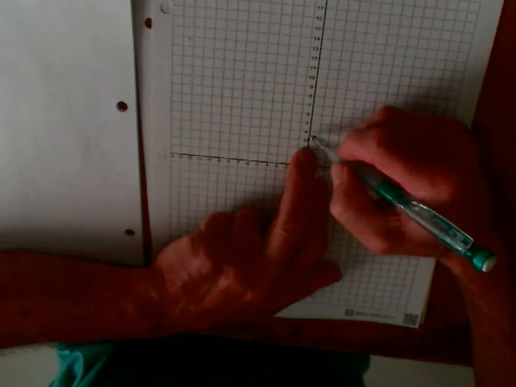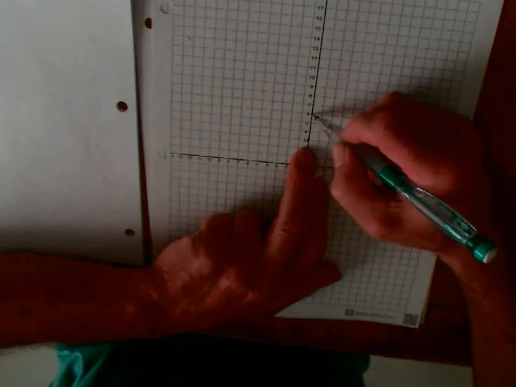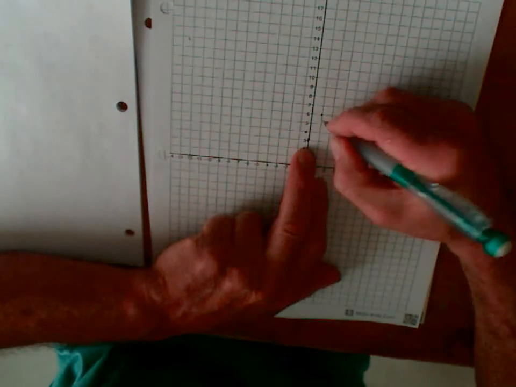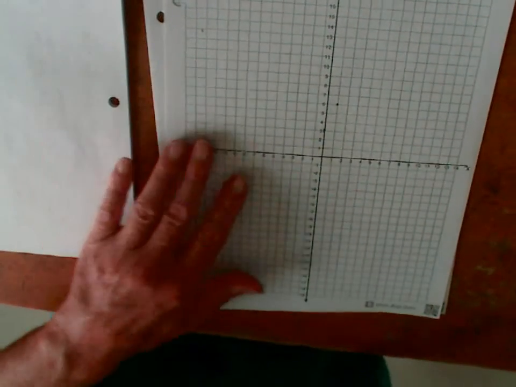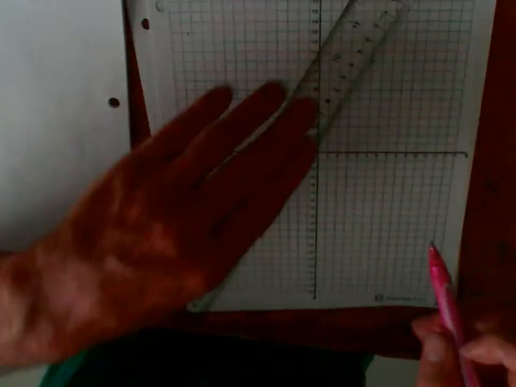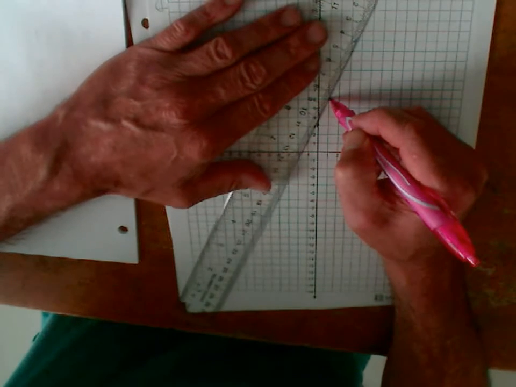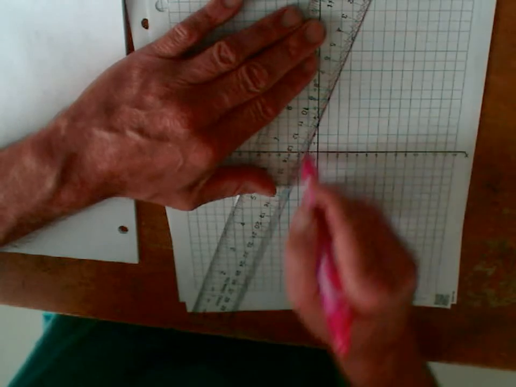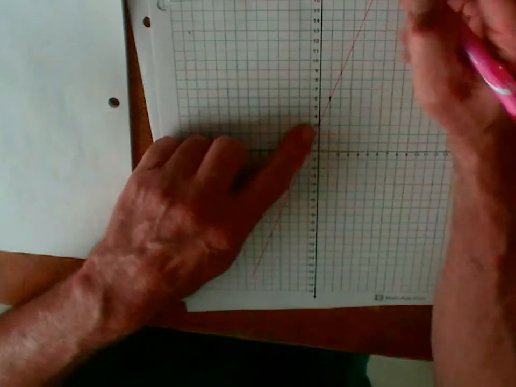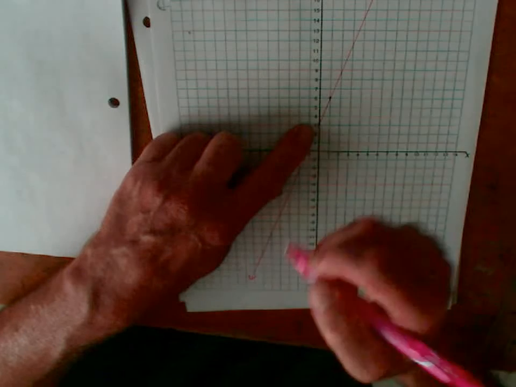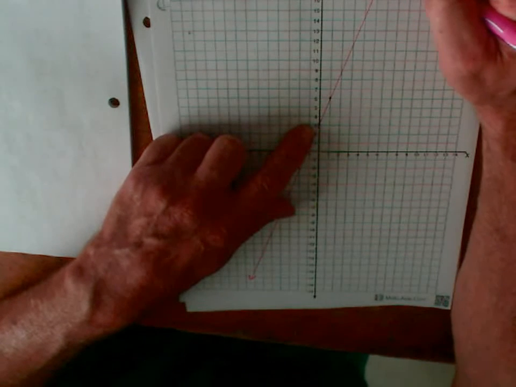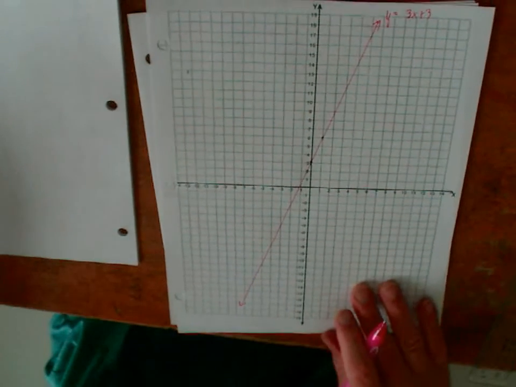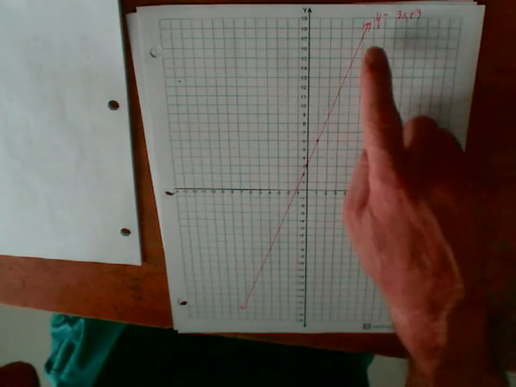So rise 1, 2, 3, and the run is 1, always to the right. And we have 2 points now. So we're going to draw this line, and this line is going to pass through the y-axis at positive 3. So this is y equals 3x plus 3. Hopefully you have graph paper and did that. Make sure you label it, put the arrows on the line.